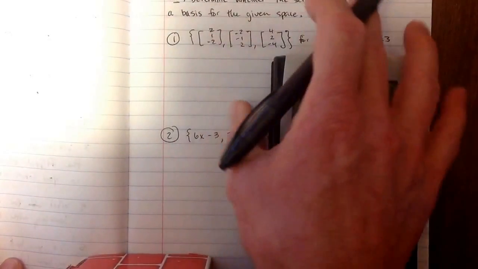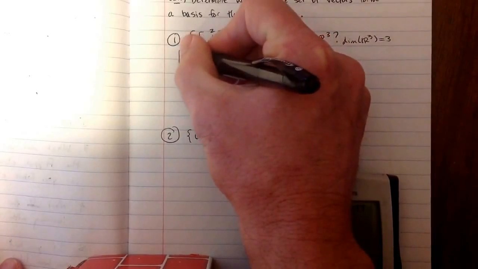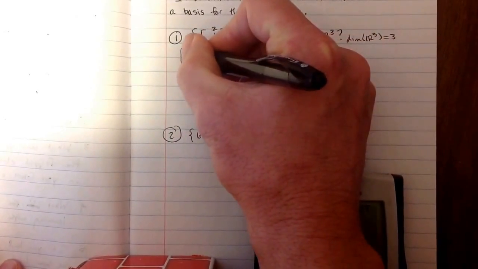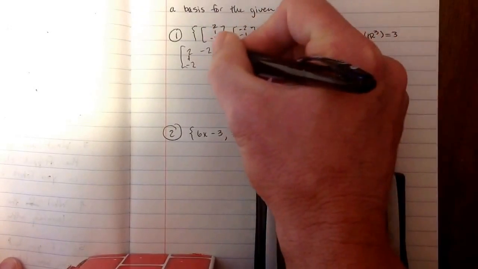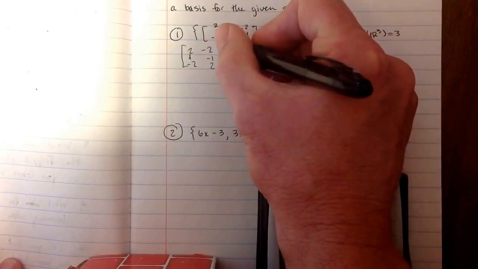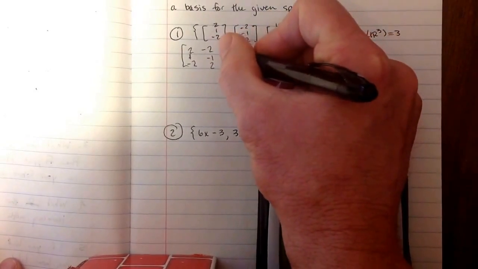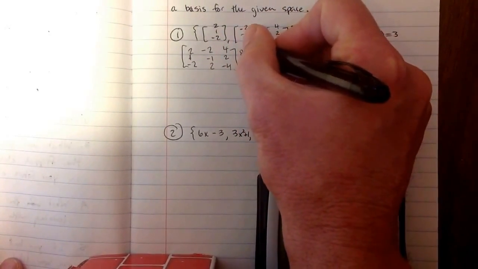If I just use the columns here, sometimes these are given in rows as well. But if they're given in rows, just use the matrix as columns so we can do RREF. We know we like RREF.